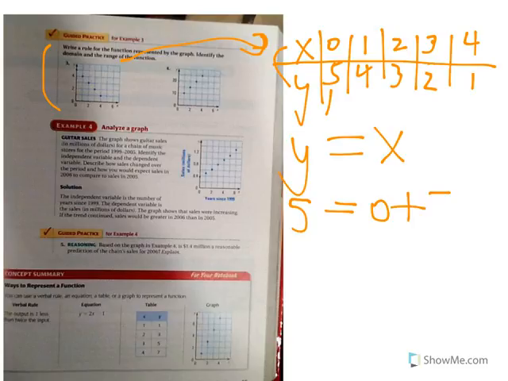It's going to be plus 5. So in order to do that, I have to change that up there. So now x plus 5 works for this first part right here. So x plus 5 works for that 0 and 5 pair.